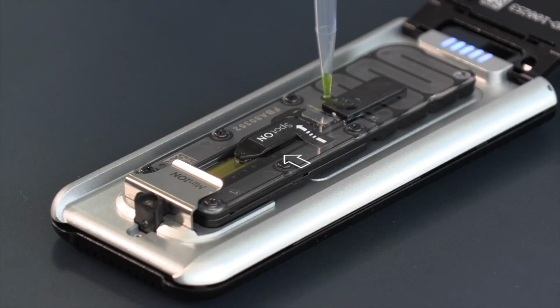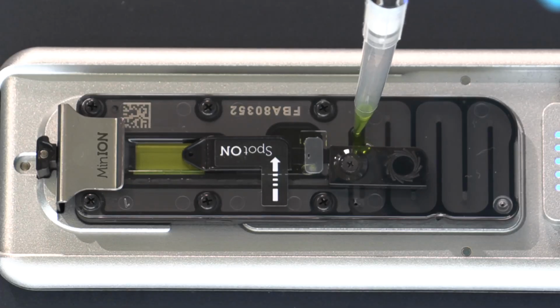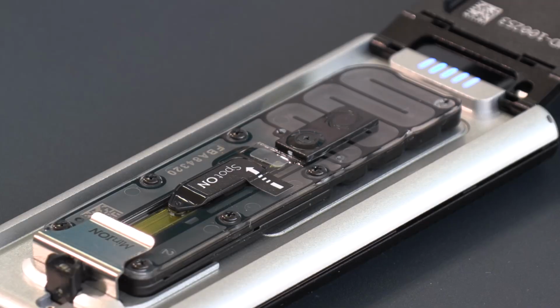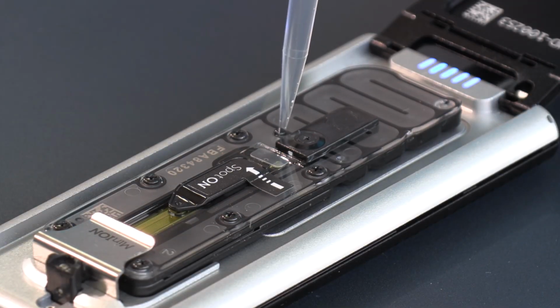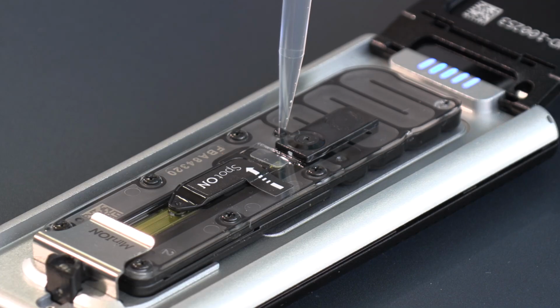As you draw back the buffer, you'll notice the buffer front move like this. It is important that you do not draw back too much at this stage, or you'll risk exposing the nanopore array to air via the other end like so. Once we have removed the air pocket, we load 800 microliters of priming mix through the priming port using a P1000 pipette.